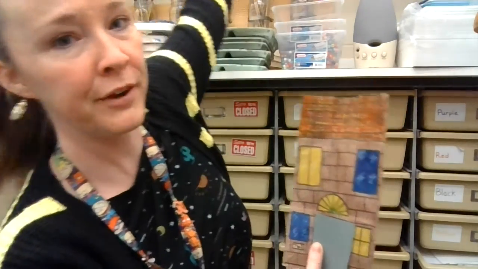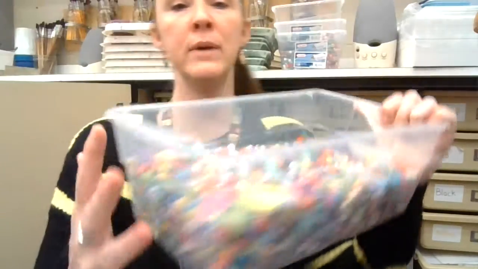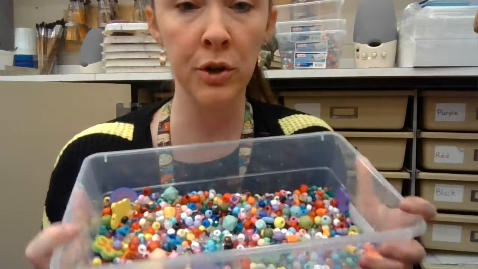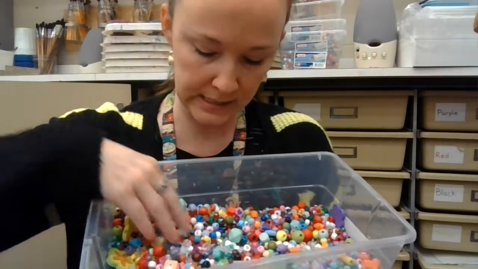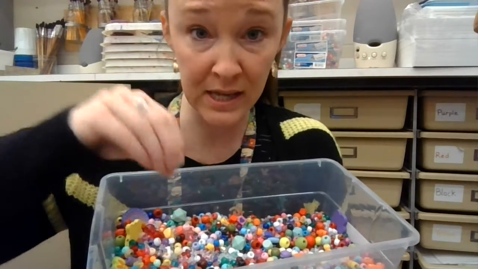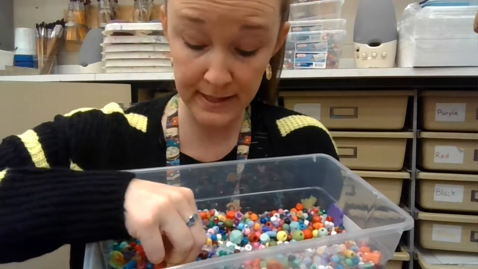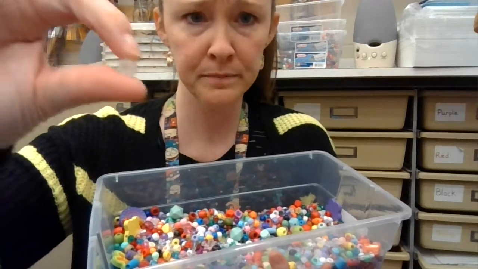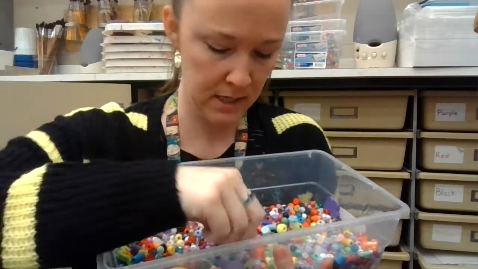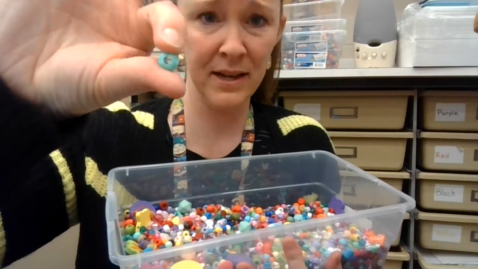Some of us in second grade have already used beads for a project. I will have these out for you. You can dig through the bead bins and find what you're looking for. So if you're looking for lights, you want to think about maybe choosing yellow beads or clear beads. Clear or white would look good for a light. Or maybe you've got blue lights. Maybe you want to use the beads to make the center of a flower. You could do that as well.